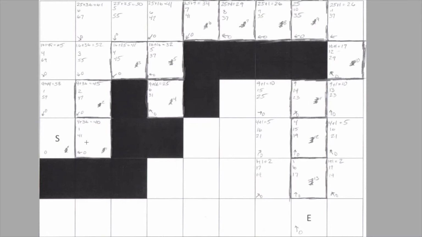Distance from the parent, which is from here to here, it's just 1 in the x. We square 1, it's just 1. So now our total is 41.